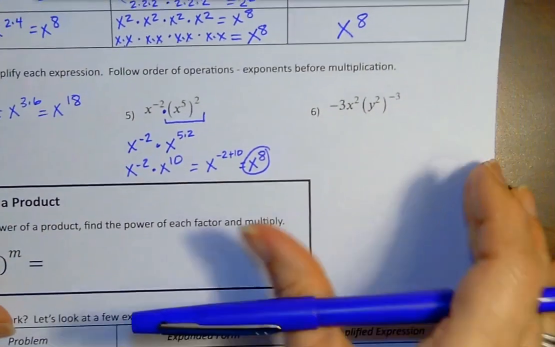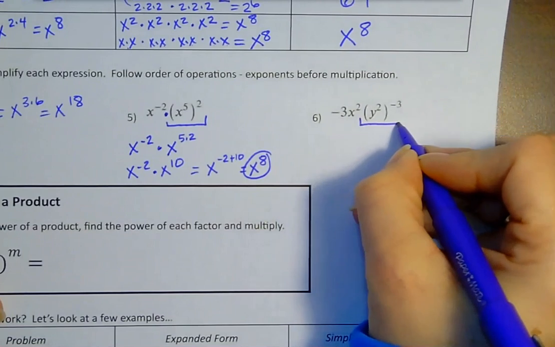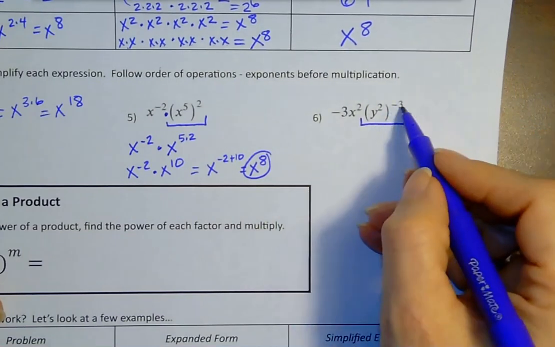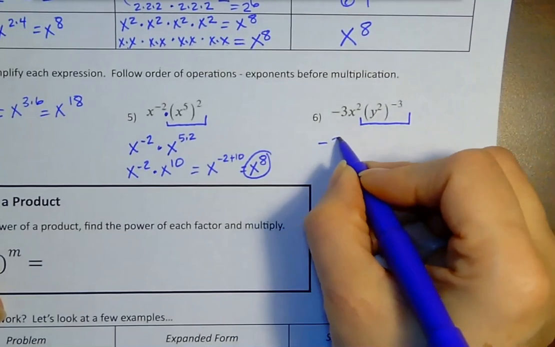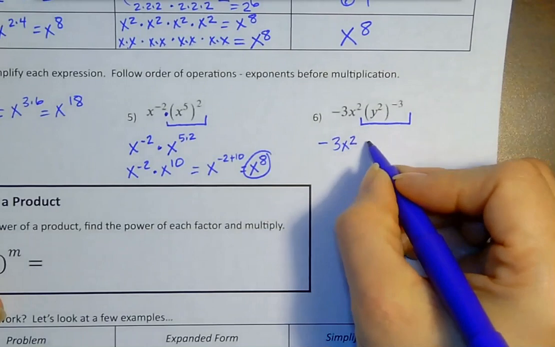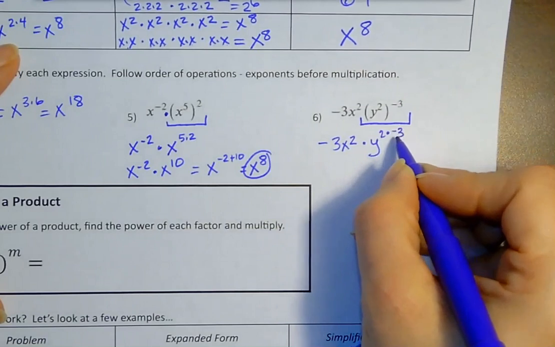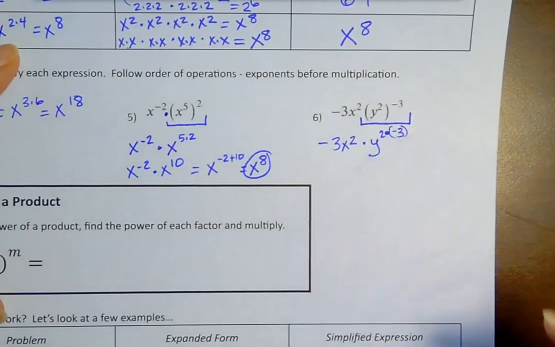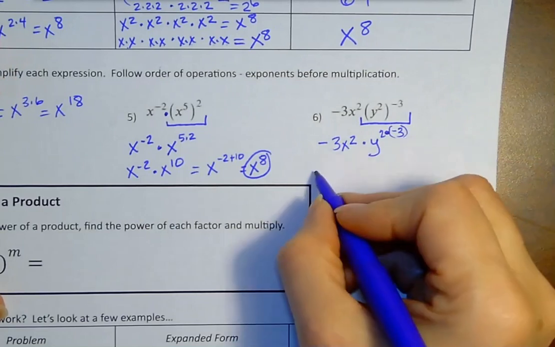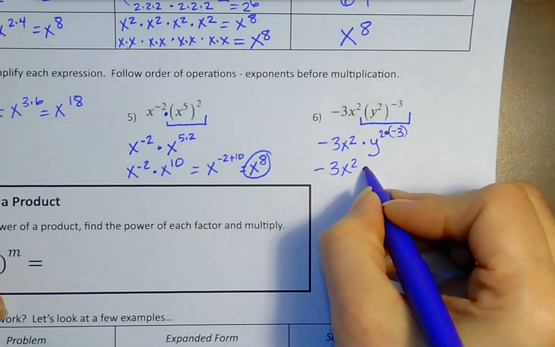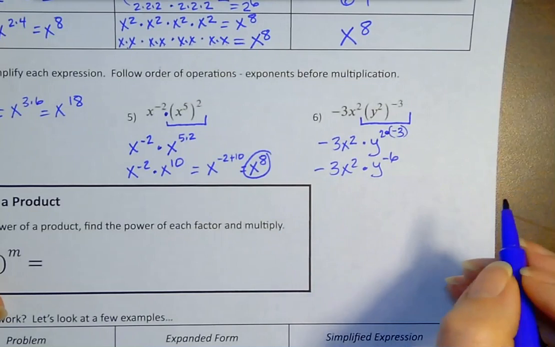Okay. Again, we have a whole lot of stuff going on. So order of operations tells me that I have to do this part first because this part has an exponent on top of an exponent, basically. Okay, so I'm going to bring down -3x squared, and now I have times y to the 2 times -3. So be neat when you're writing things here because you don't want to accidentally be adding and subtracting when you mean to be multiplying. -3x squared times y to the -6.